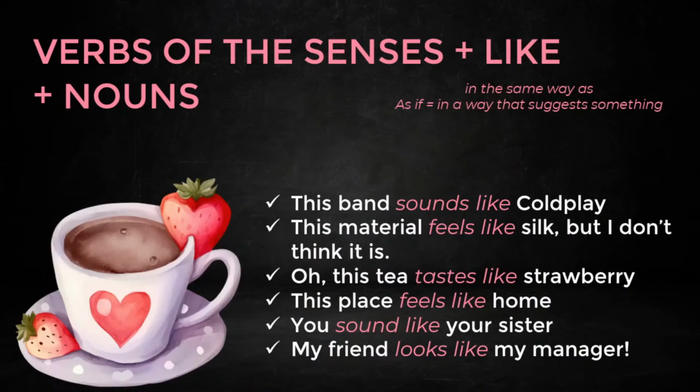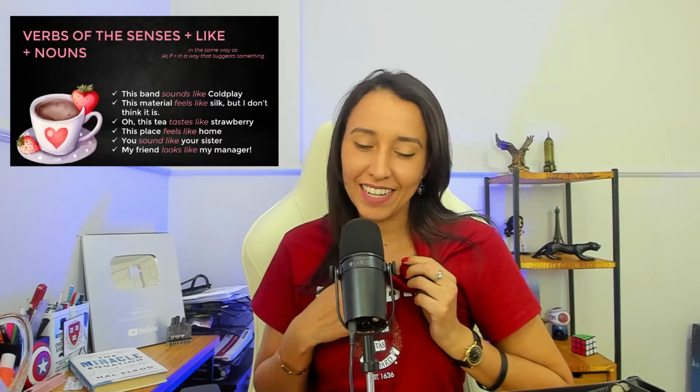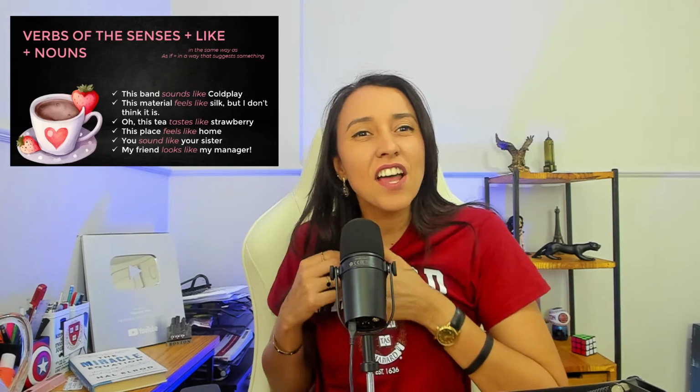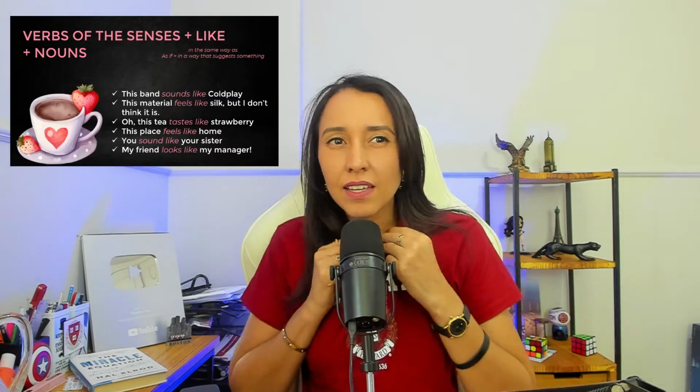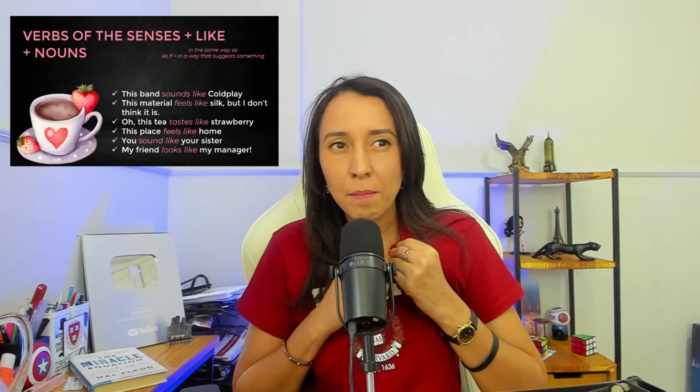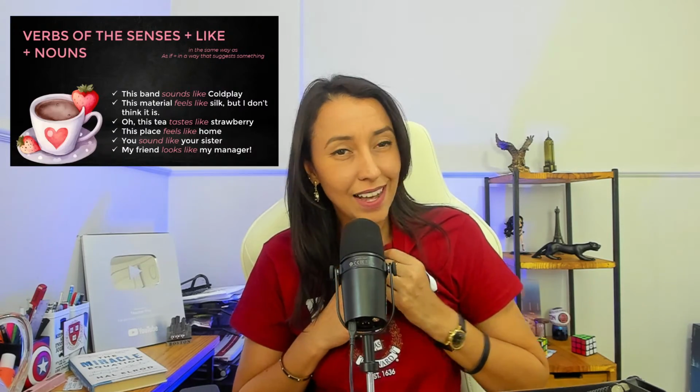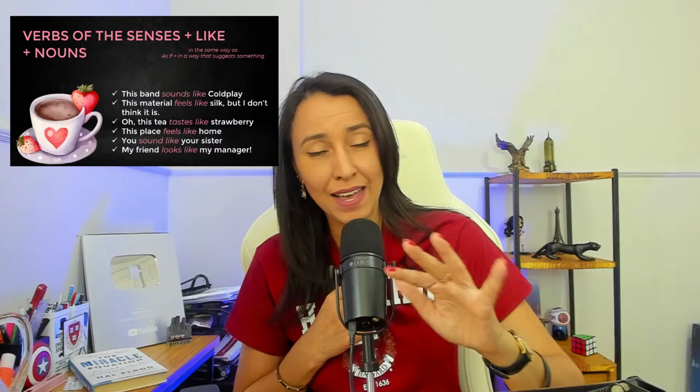Okay. Now, another example. This material, this is not silk, okay? I think this is cotton. This feels like cotton, but I'm not sure, okay? I am the worst when it comes to knowing fabrics. I have no idea.